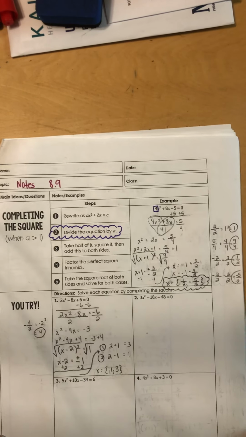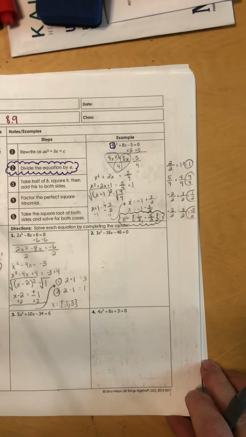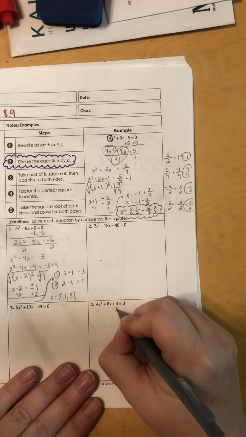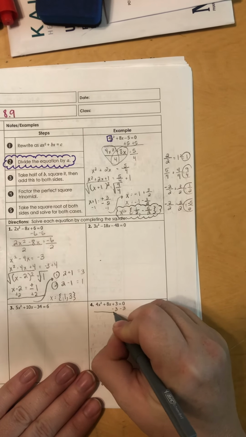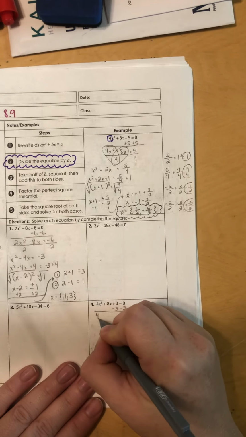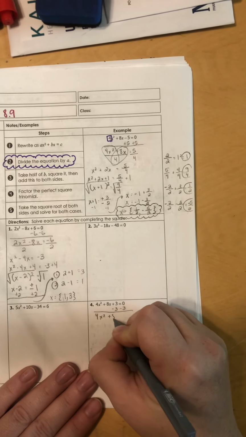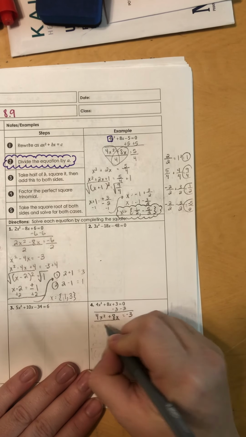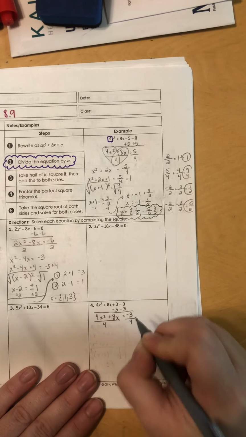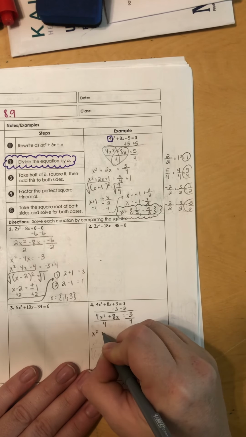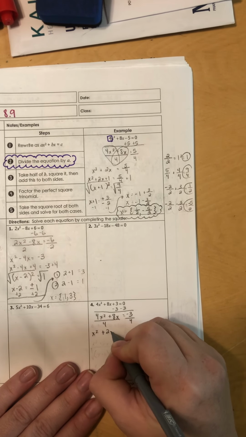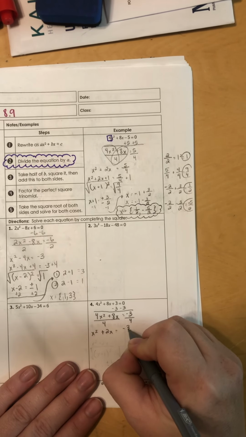Alright, number 4. Okay. Subtract 3. 4x squared plus 8x equals negative 3. Divide by 4. x squared plus 2x equals negative 3/4.